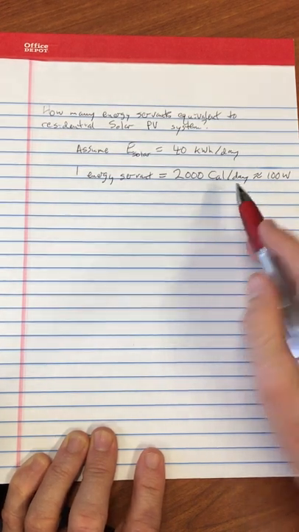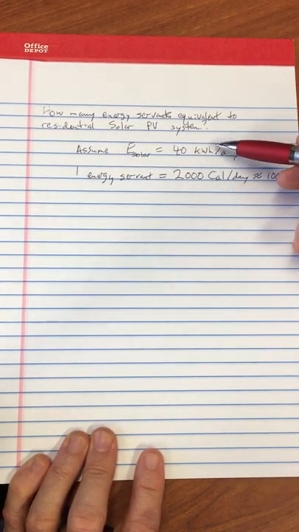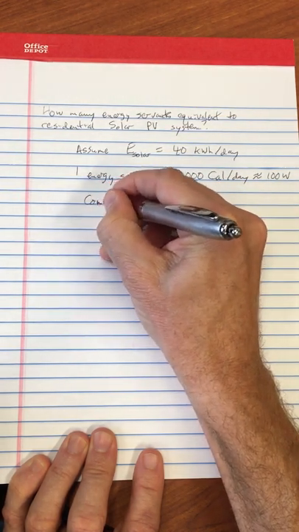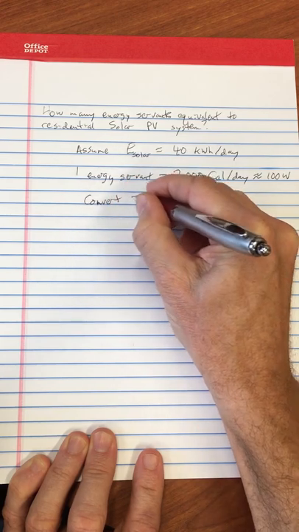So what we need to do is find out how many of these is equal to this. They're both expressed in terms of power. If we think of it in terms of energy per day, then I can just compare 2,000 calories to 40 kilowatt hours. So let's convert that 2,000 calories to kilowatt hours.